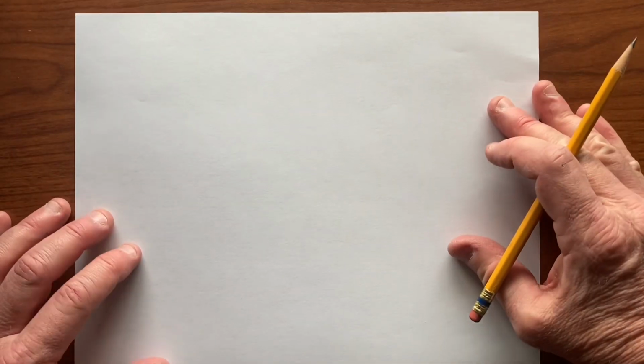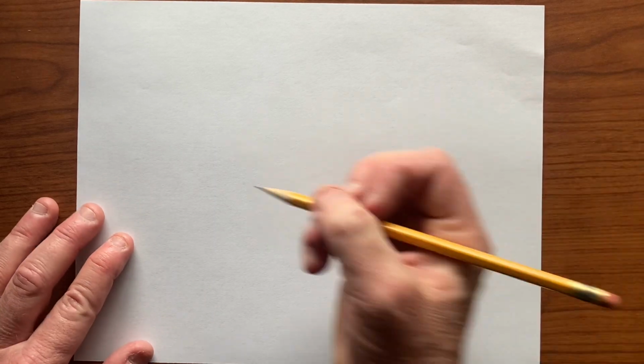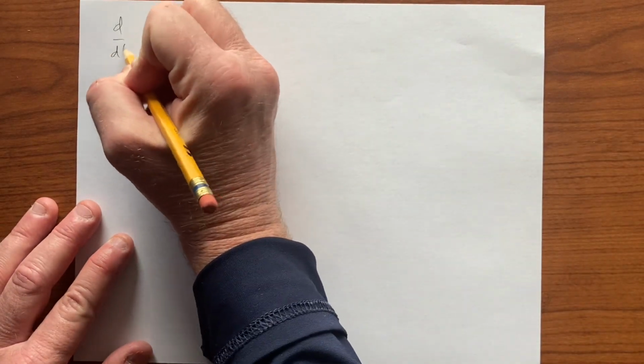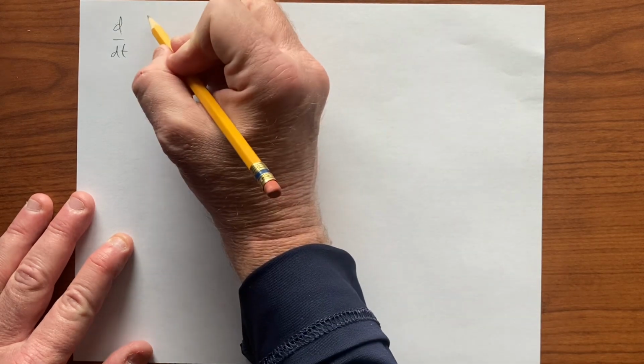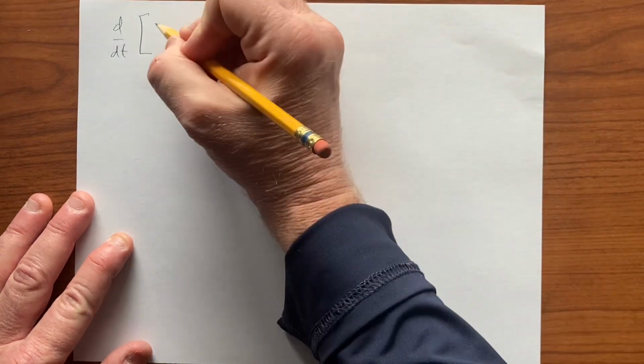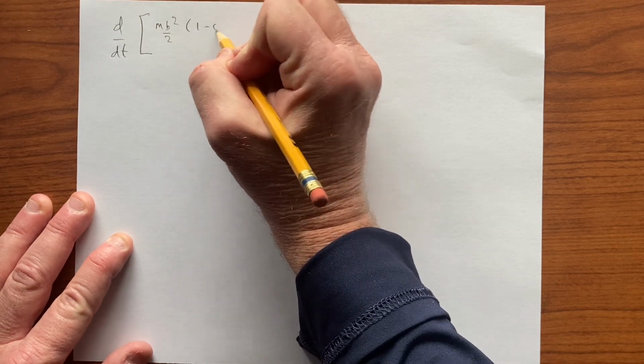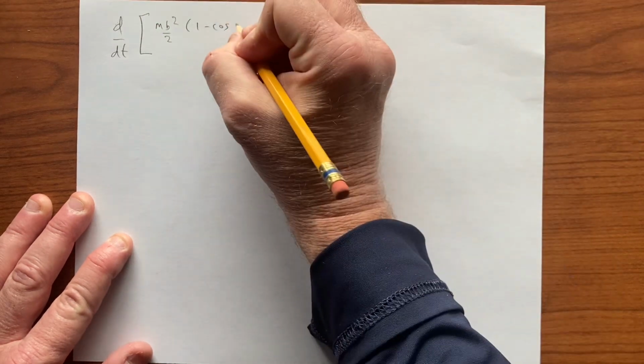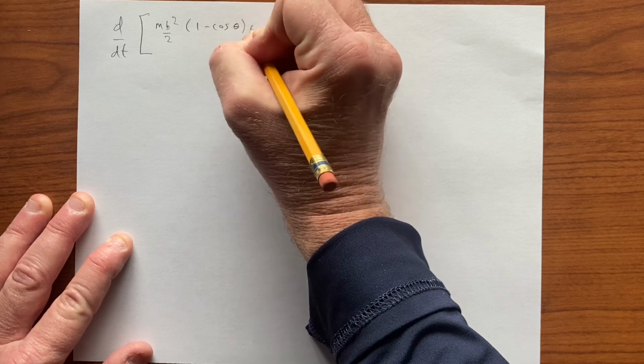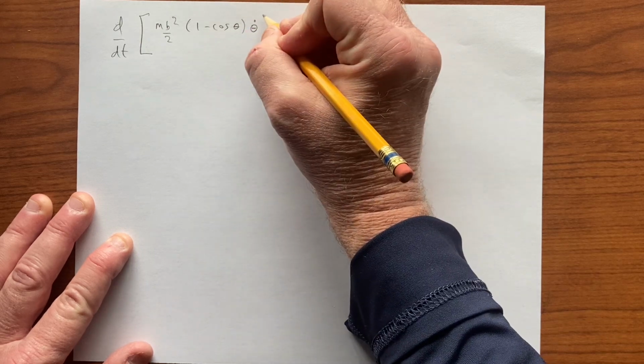So what do we have? We have d by dt of dL by d theta dot. That gives us mb squared over 2 times 1 minus cosine theta, theta dot.